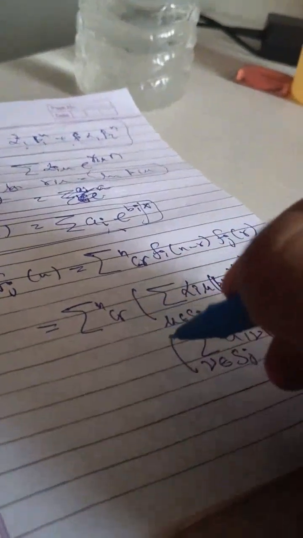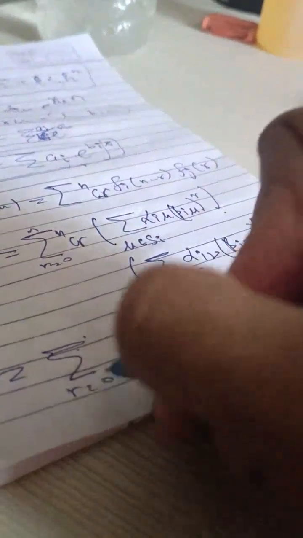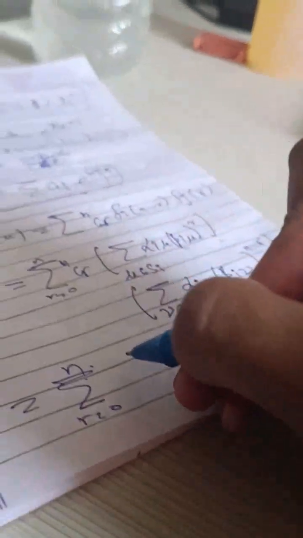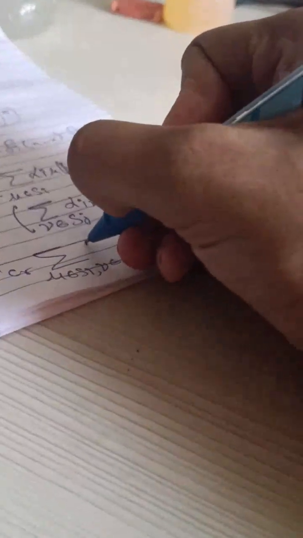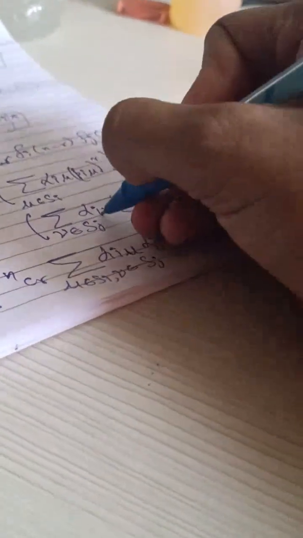The product of this and this, using the distributive property of multiplication, you get the summation over mu belonging to Si and nu belonging to Sj of alpha i mu and alpha j nu.